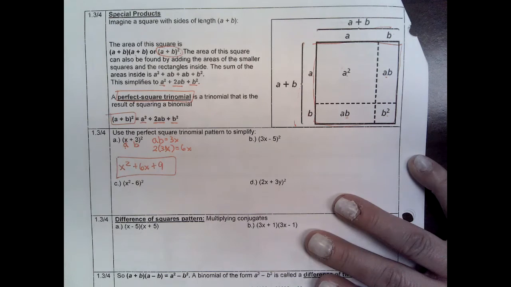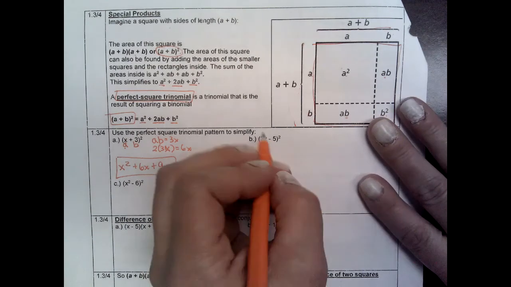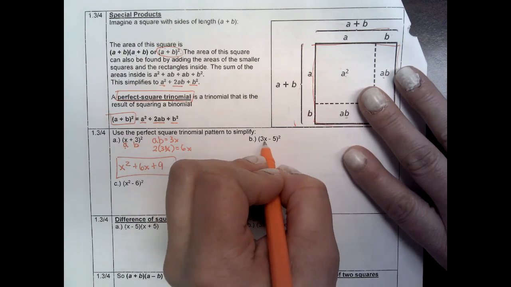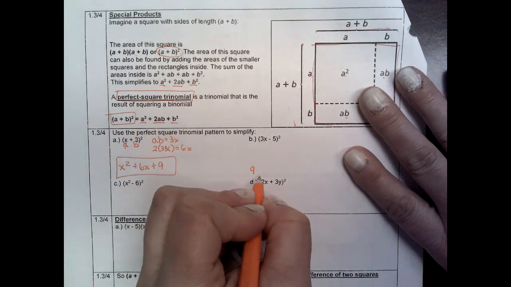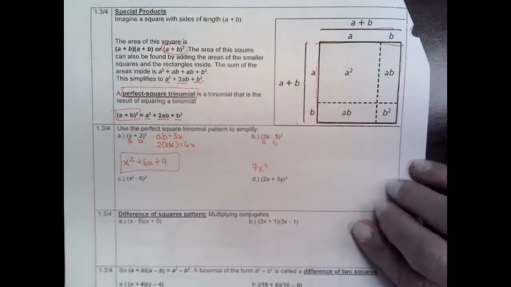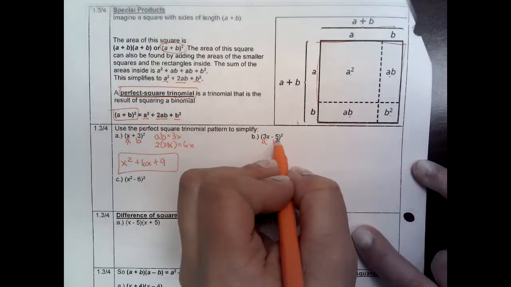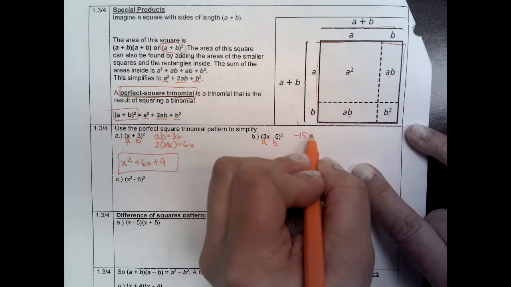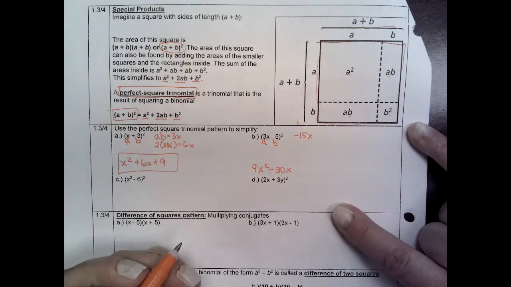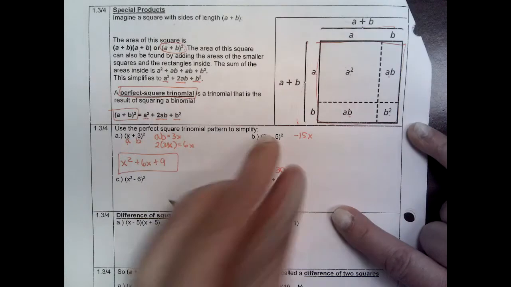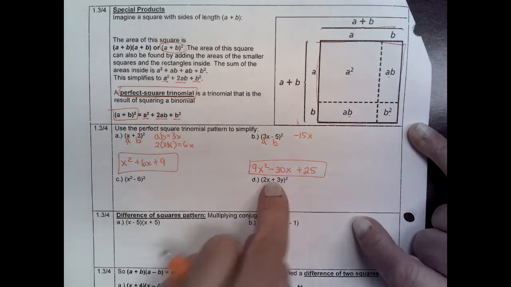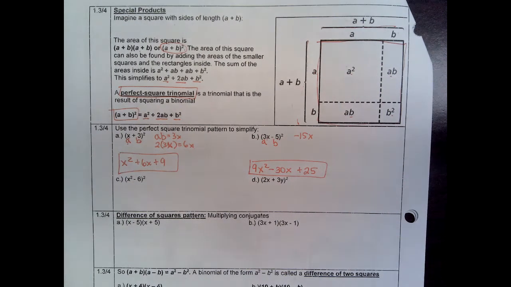Okay, so let's try it on this one. Here, we're going to have 3x times 3x. That's going to be 3 times 3 is 9, x times x is x squared. So my a and my b: a times b, 3x times negative 5 is negative 15x, times 2 is going to be negative 30x. And then negative 5 times negative 5 is positive 25. Try the next two on your own, and then we'll take a look at it.